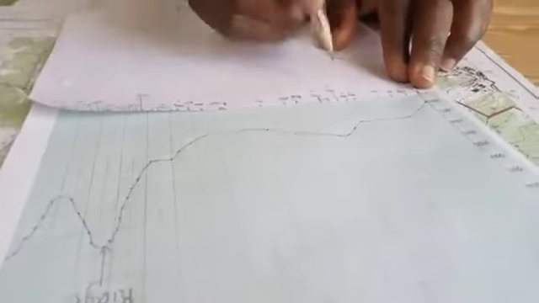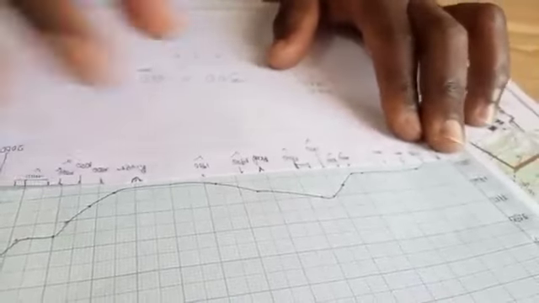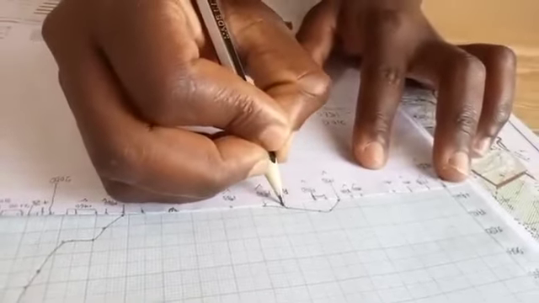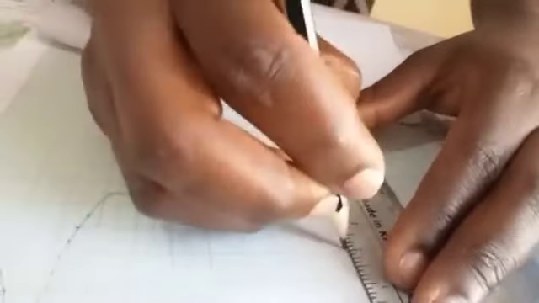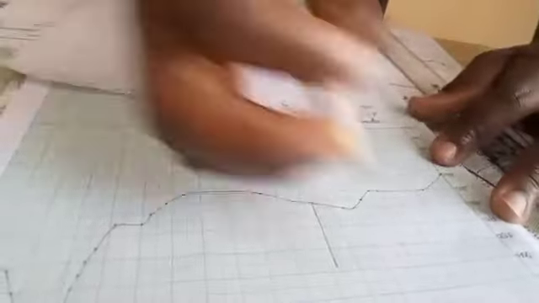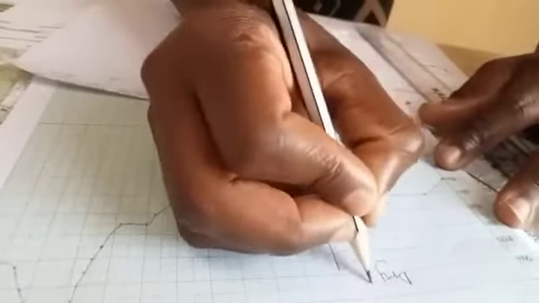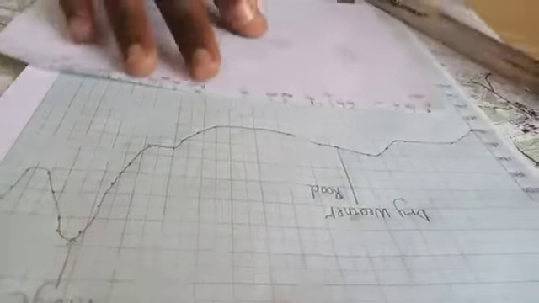So you come again. So we have at 1940, 1920. So automatically it's this region. So it's around here where we have the road. So you mark. So it's a dry weather road, and we need now to have the river.